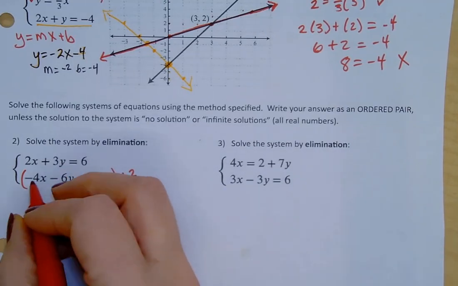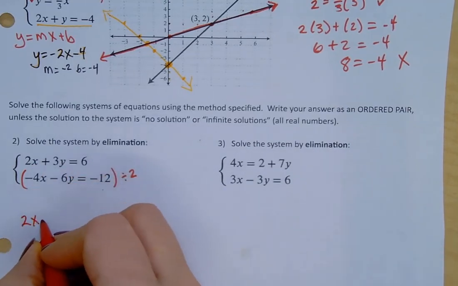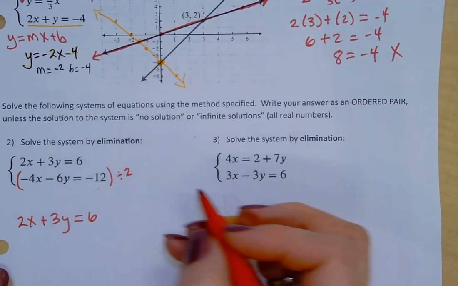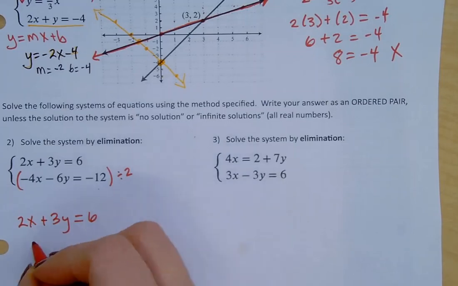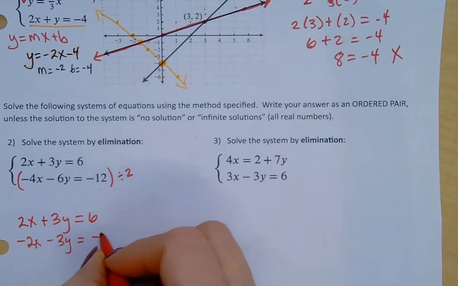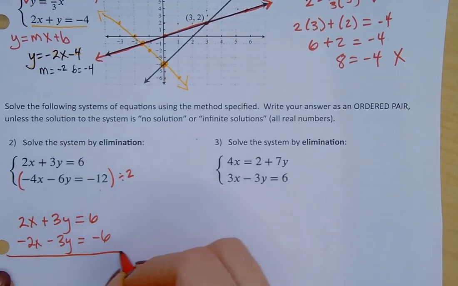Okay, so my first equation, I'm just going to carry it over. It's still going to be 2x plus 3y equals 6. But my second equation, I'm dividing every term by 2, so it's going to be negative 2x minus 3y equals negative 6. And then I'm going to add them together.